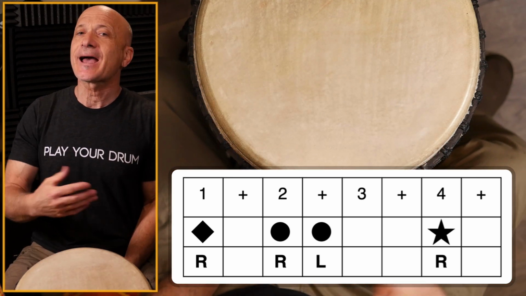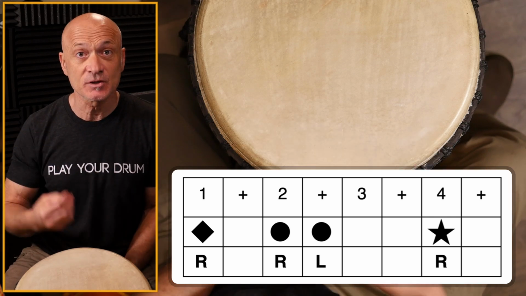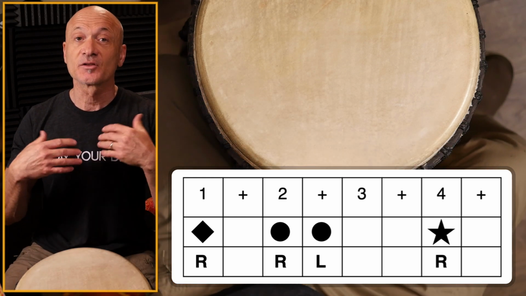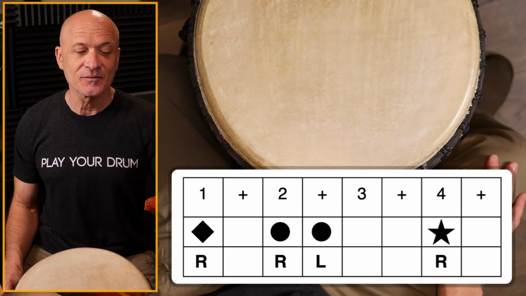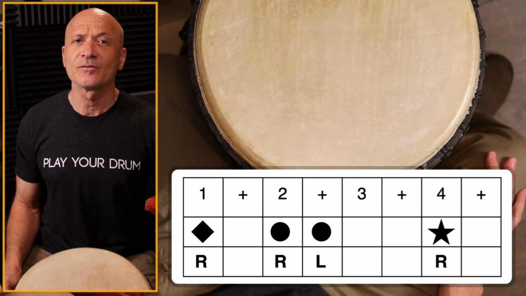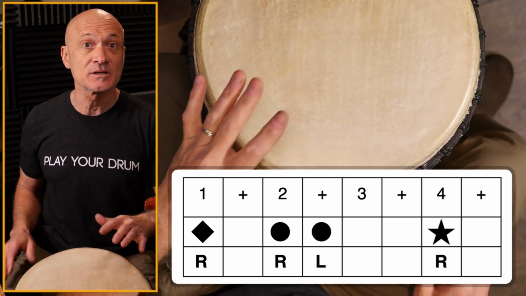And you don't have to put right left. A lot of people do include right left, so you'll see 3 total lines. You'll have the beats, you'll have the tones, and you'll have which hand goes where. Which hand are we using for the tones?